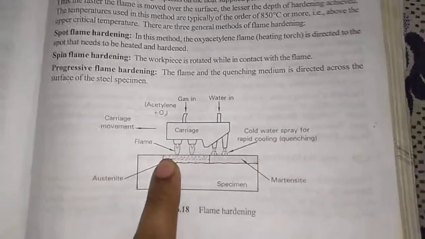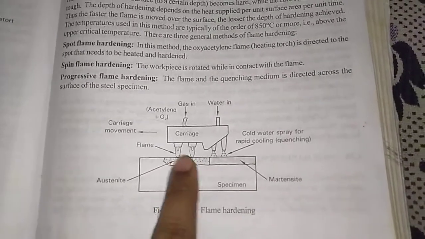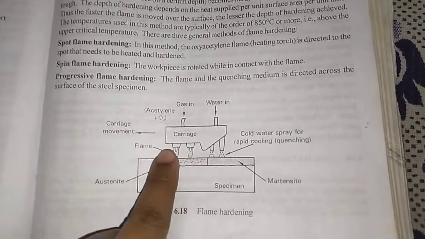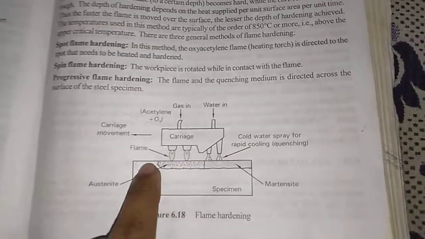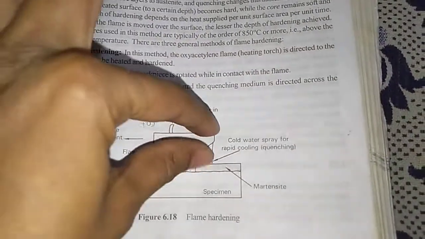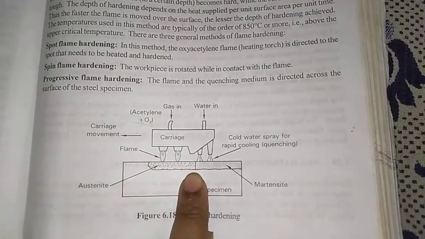Okay, so if you can see here this setup, this is the steel specimen. Only this area, okay, to that area, flame, that is oxyacetylene flame, is introduced, and immediately as you pass on, this is a carriage, as you can see, as this passes on, immediately the quenching will be done. What happens?